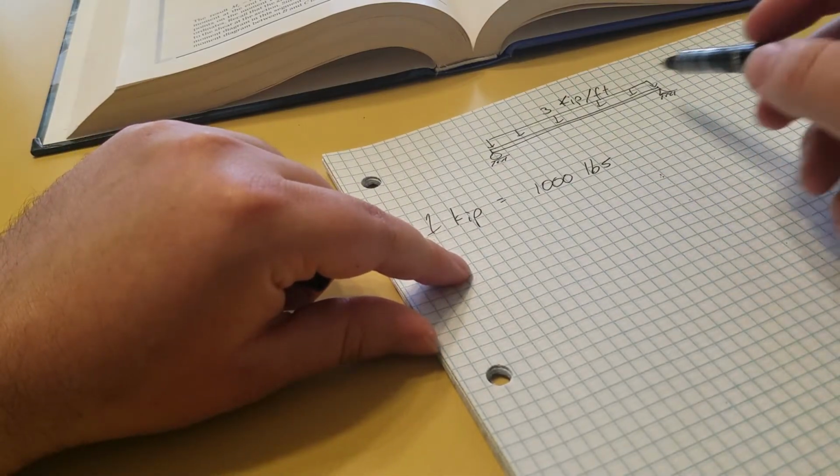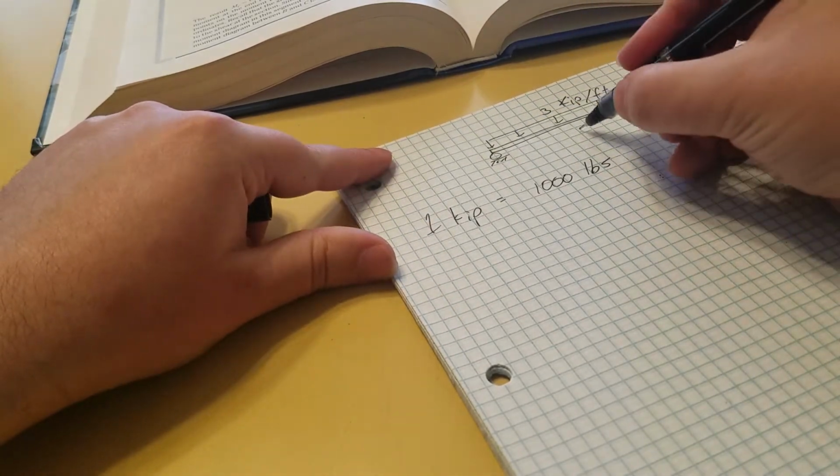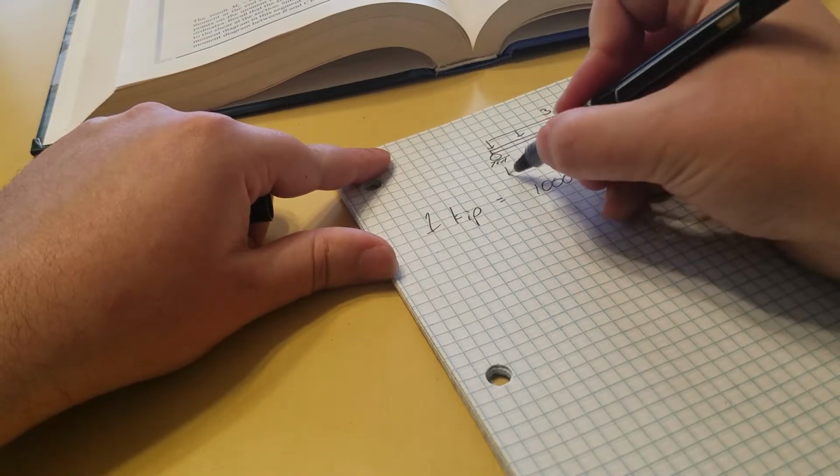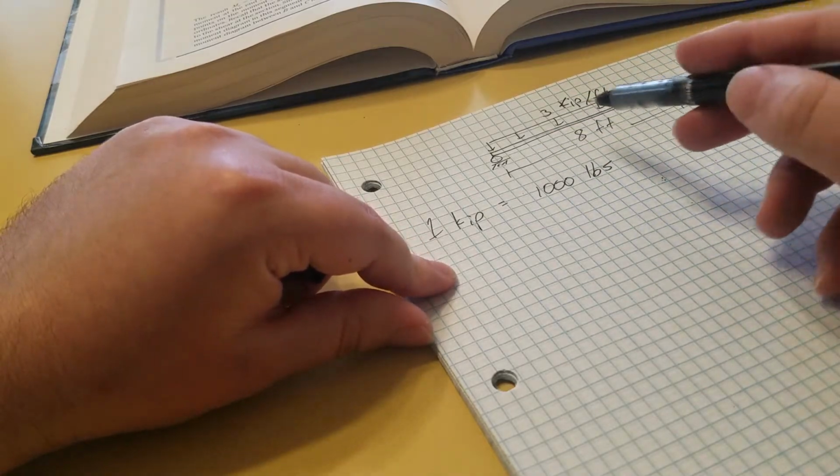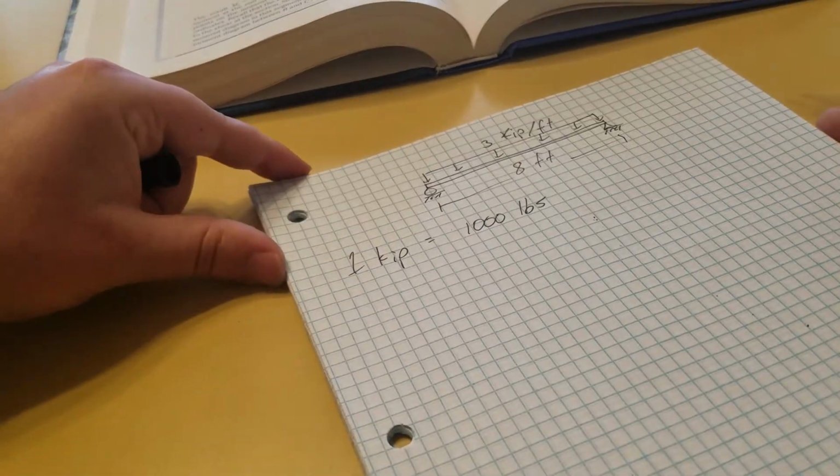Okay, so my reaction, okay, so this is 8 feet across in span. So my reaction is going to be symmetric. So I'm not going to do sum of moments.